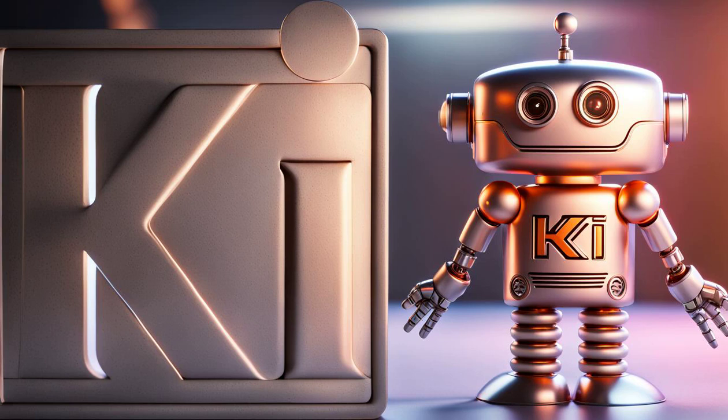Tools like KiBot will be at the forefront of this transformation, empowering designers to focus on innovation and pushing the boundaries of what's possible. It sounds like we're on the cusp of a new era in electronics design, one where the creative potential of engineers and designers is amplified by powerful automation tools. If our listeners are eager to explore KiBot further, where can they go to learn more and perhaps even contribute to this evolving project? The KiBot documentation is a great starting point.